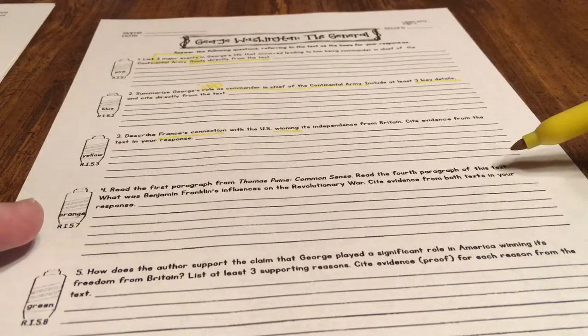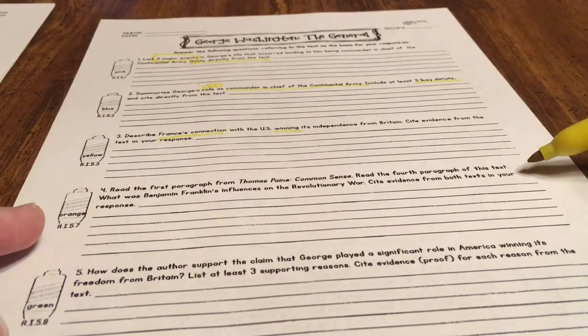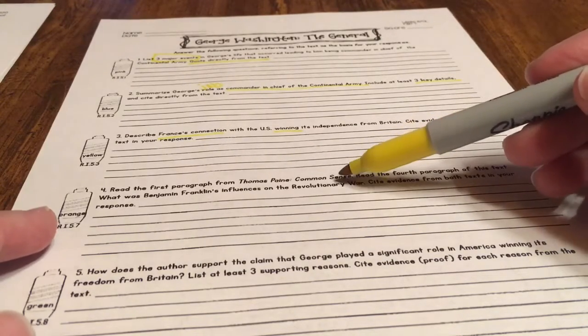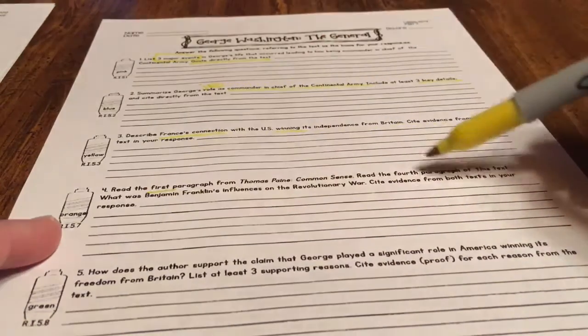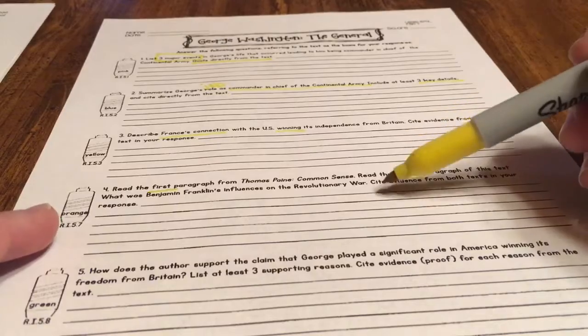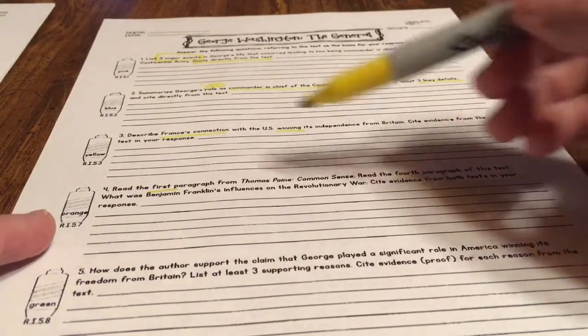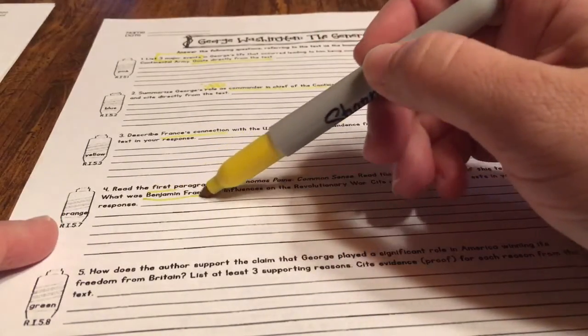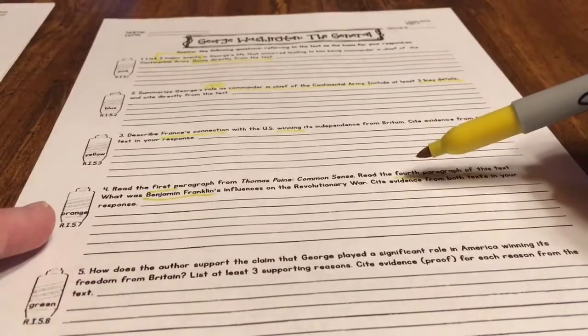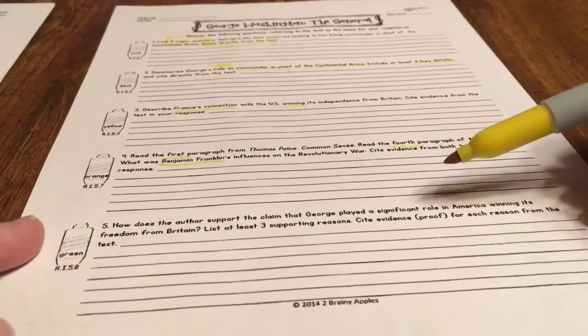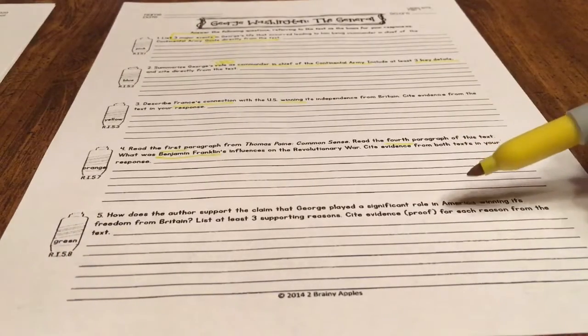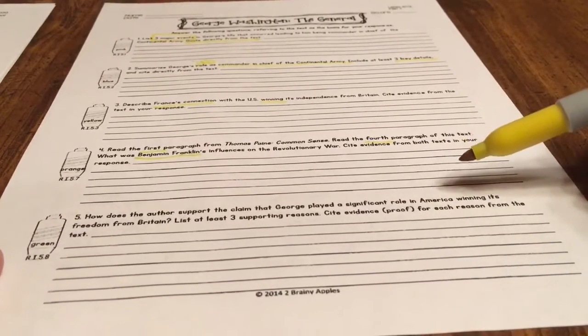to be able to answer this question because the passages do connect. What was Benjamin Franklin's influence in the Revolutionary War? Cite evidence from both texts in your response. So you're going to pull information from Thomas Paine's first paragraph and 4th paragraph, and you're connecting it to what you might learn about Benjamin Franklin in this text.